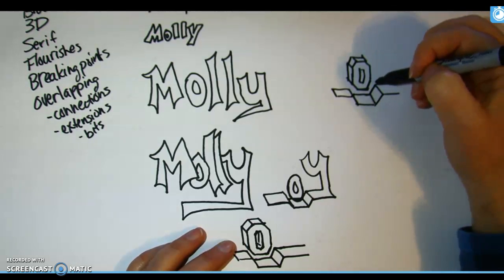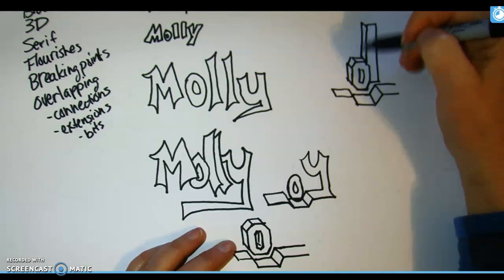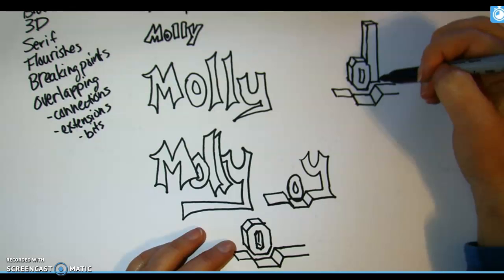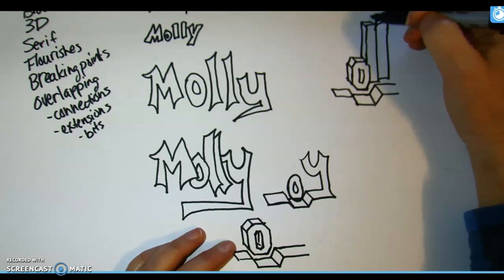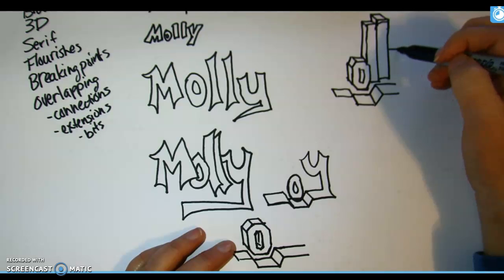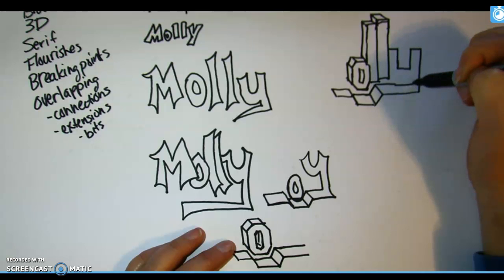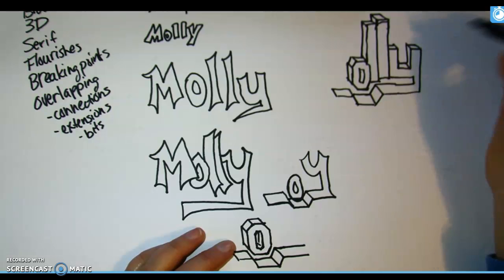So then I have my L, but I want to put it over here. So I'm going to move it over. So then it's just become this totally different thing. I'm going to put this one up a little bit higher. Nope, up here. Okay. And then my Y is going to come down, around like that. It's also 3D. And then I need to figure out my M.